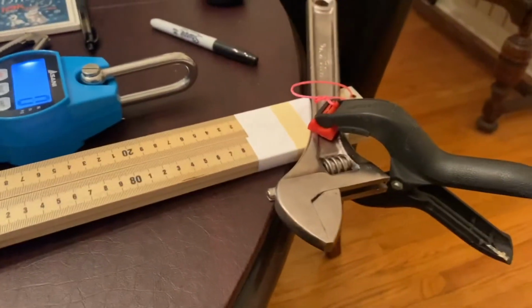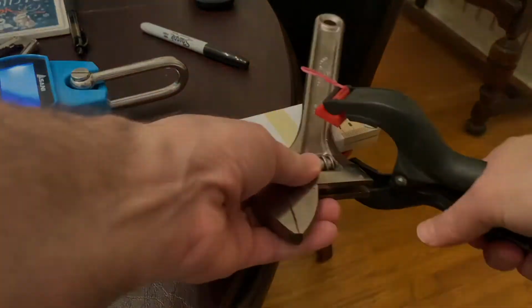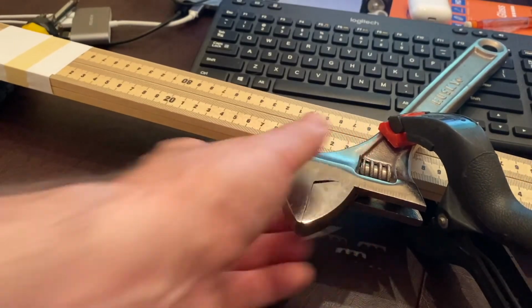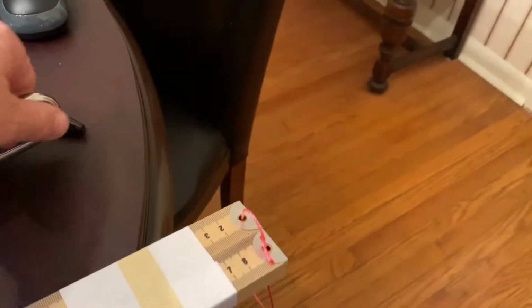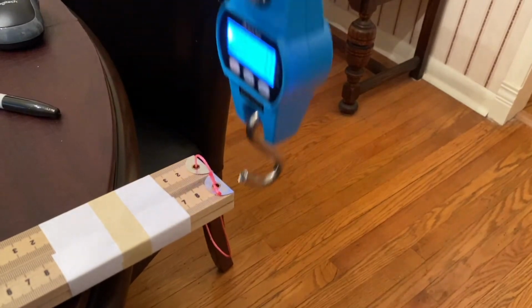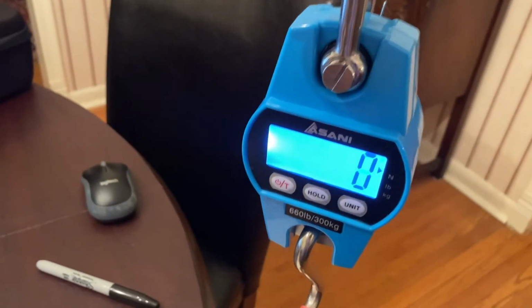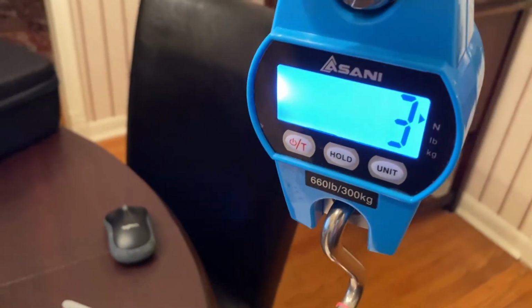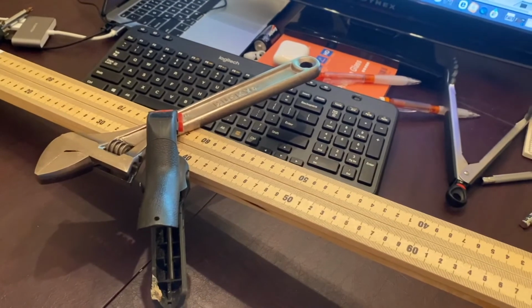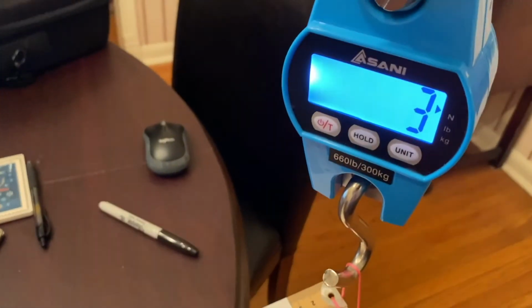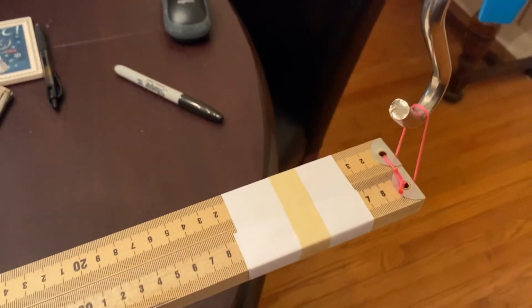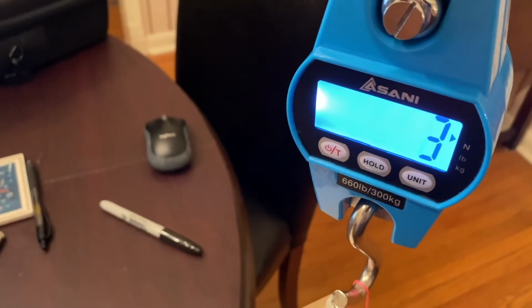Set that down. I had to clamp this on so it doesn't fall off. Okay. Ready. Okay, hey, 3 newtons. Now, to lift it from there, it's only 3 newtons. But when it was back here at the end, it was 10 newtons.